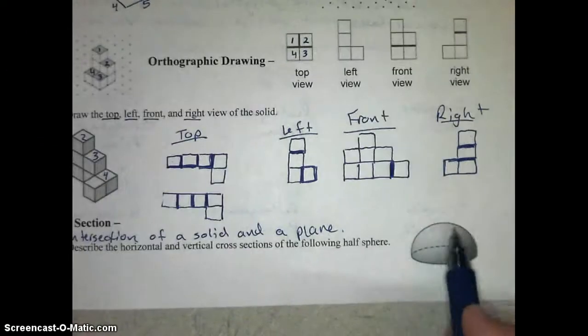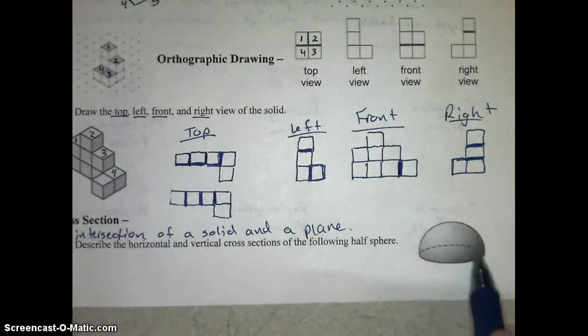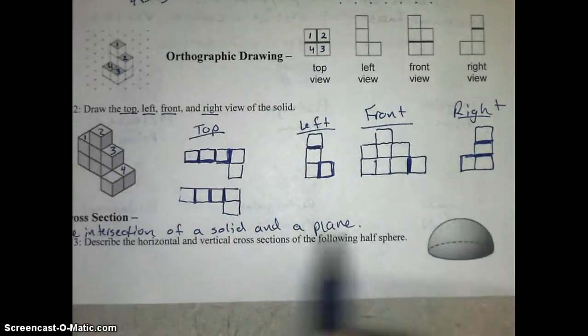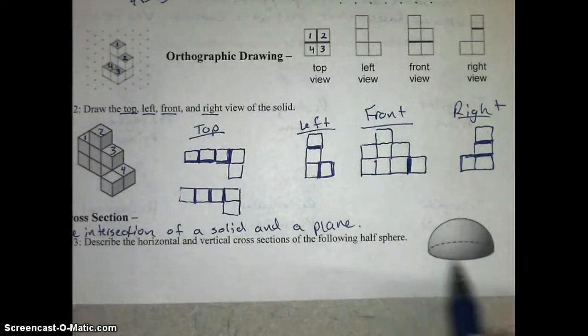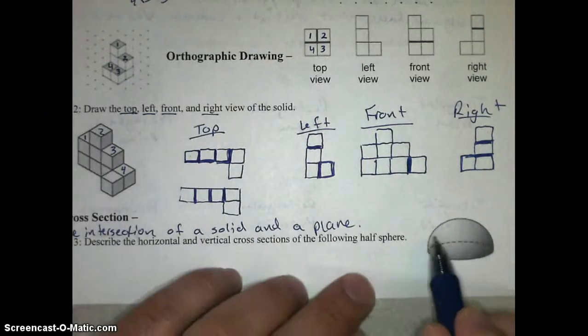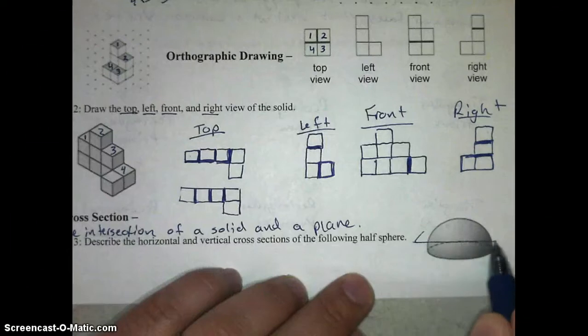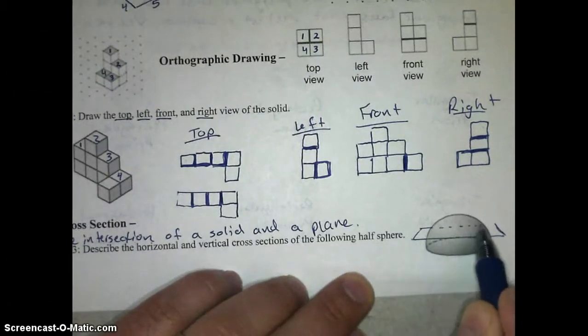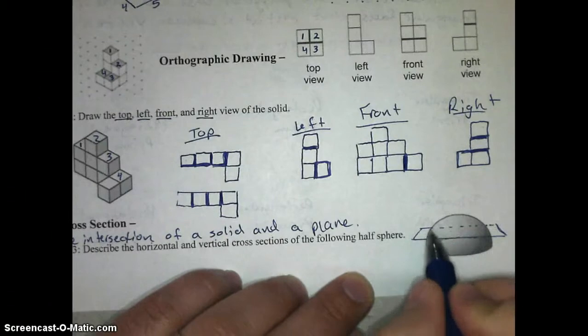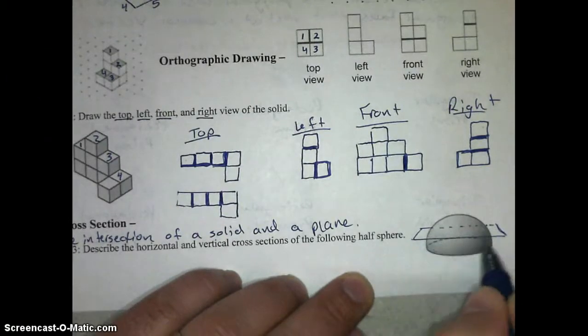So here they've given us this example of a hemisphere. They want you to describe the horizontal and vertical cross sections of this following half sphere or hemisphere. Well, a horizontal cross section would be any kind of surface that cuts through at a horizontal, and that's going to give us a shape that is parallel to this bottom part of the hemisphere.